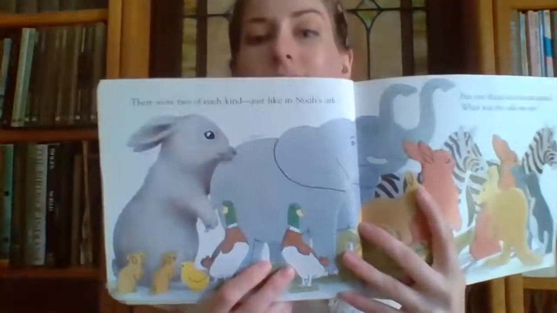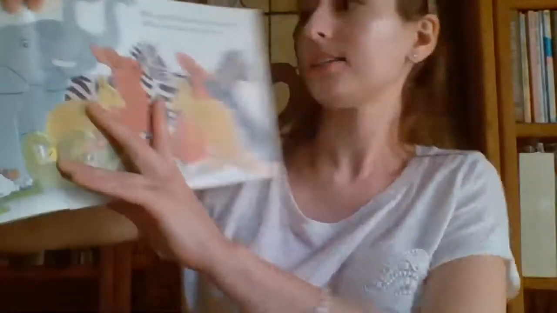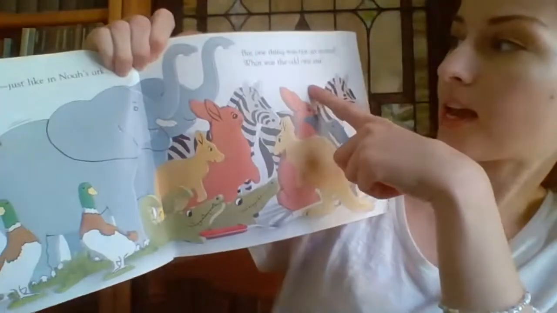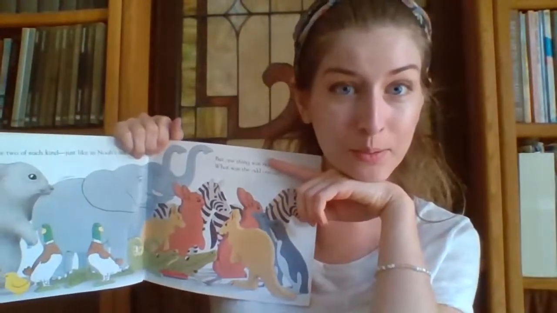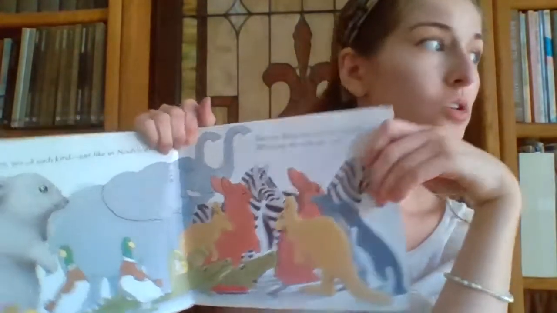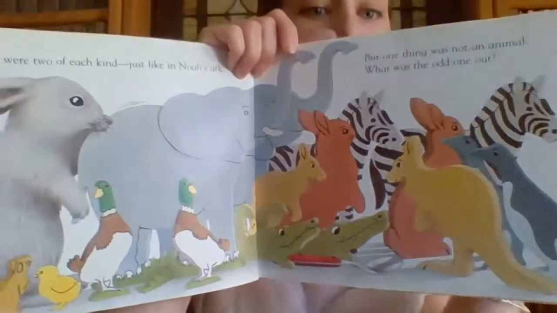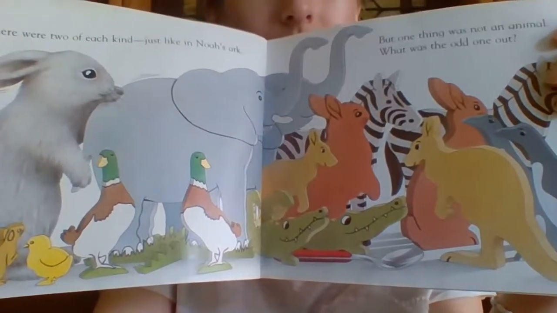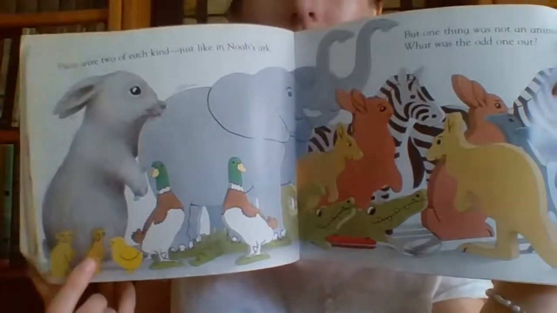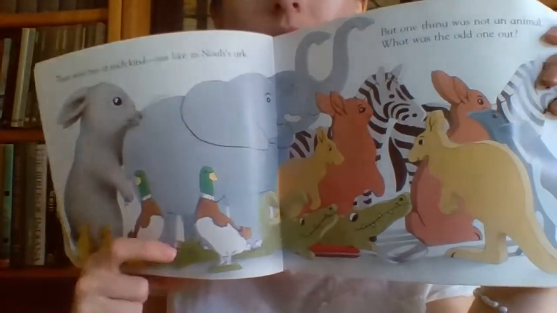Okay, here they are. It says there were 2 of each kind, but one thing was not an animal. What was the odd one out, it asks. So look at this picture. Which one was not a wooden animal? I see some chipmunks, a chick, a duck.